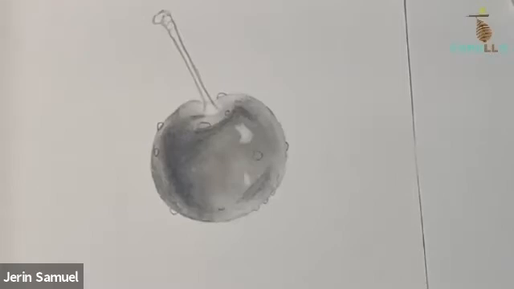Okay, so start building up the darker tones like this. You need it pure, like a black cherry. So start building up the tones.